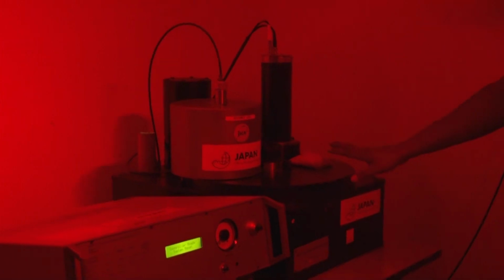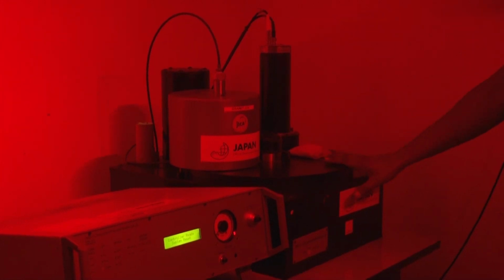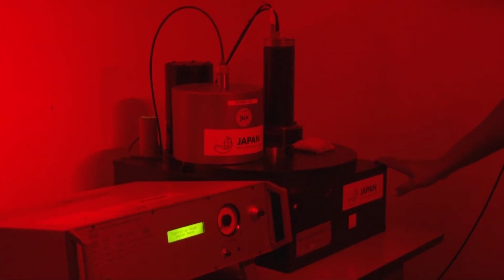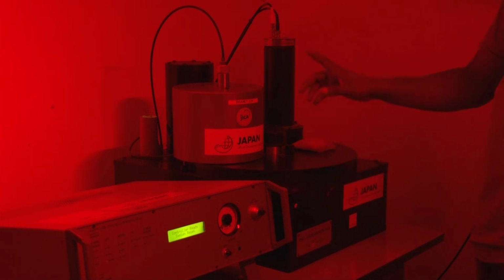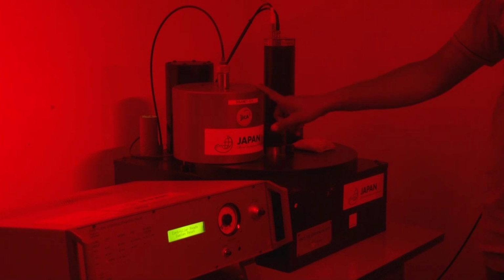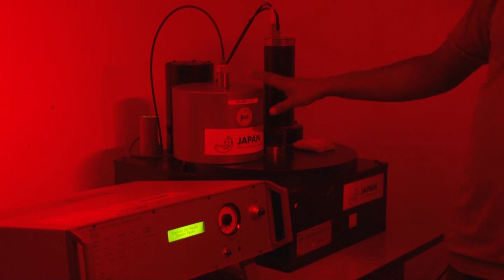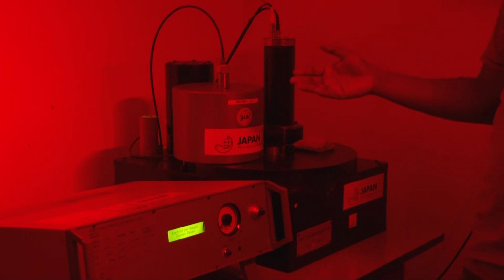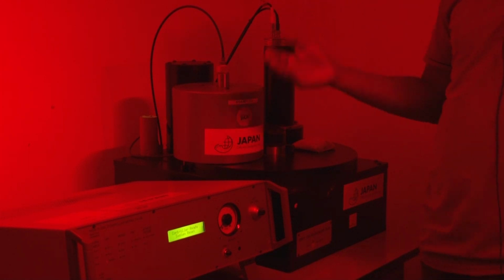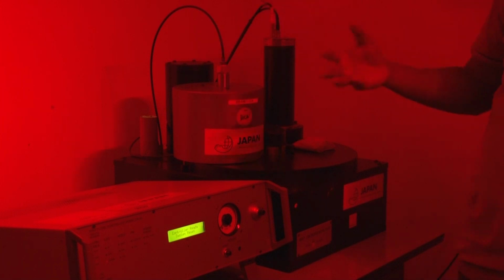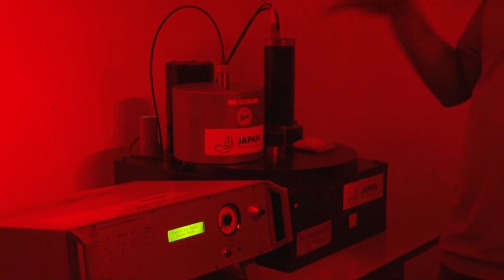In this reader, the reader part is basically divided into three segments. First is the radiation irradiation part. This is for the irradiation. Because OSL is a regenerative method, whatever radiation has accumulated in nature, we are regenerating in the lab.